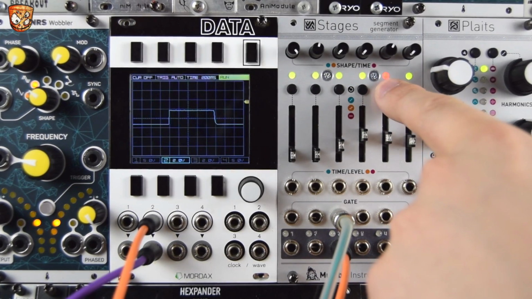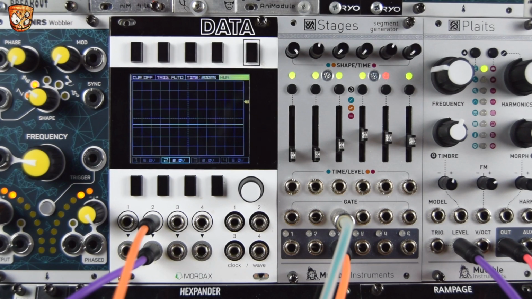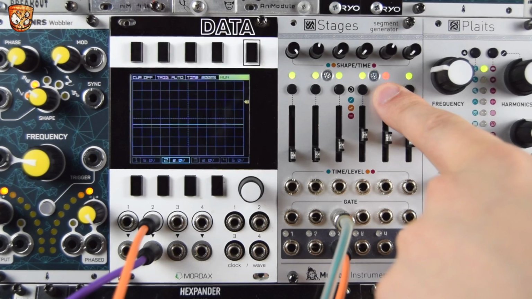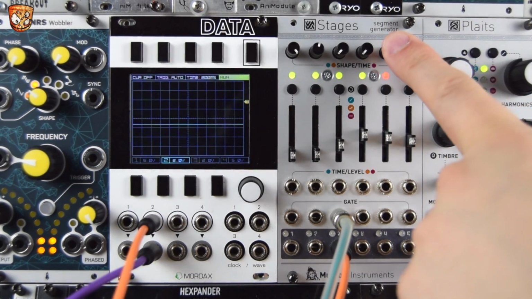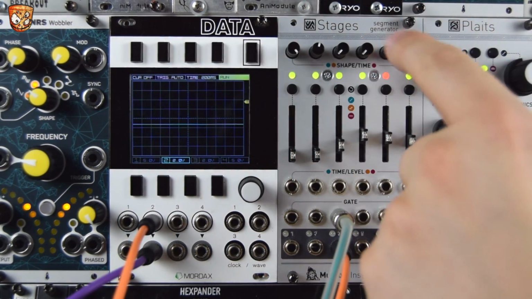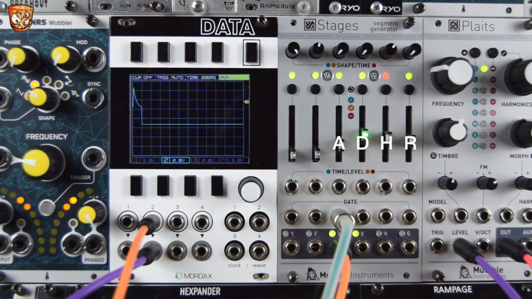So holding the button to get flashing red, we can have a gate dependent sustain, a standard attack, decay, sustain, release, which responds to gate time. Holding it to go back, we then set the sustain or the hold period time with the top potentiometer.